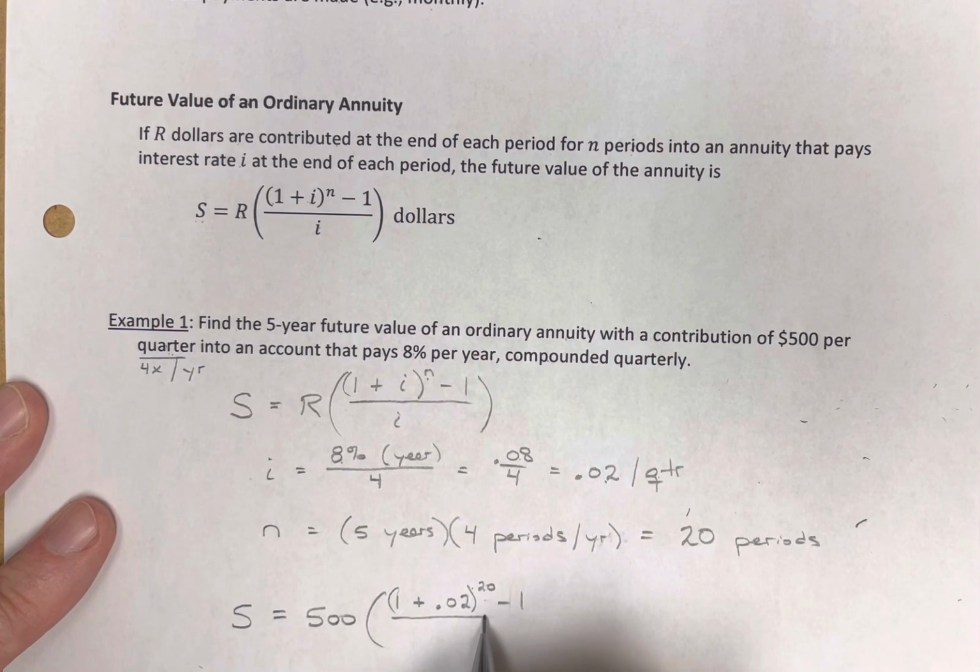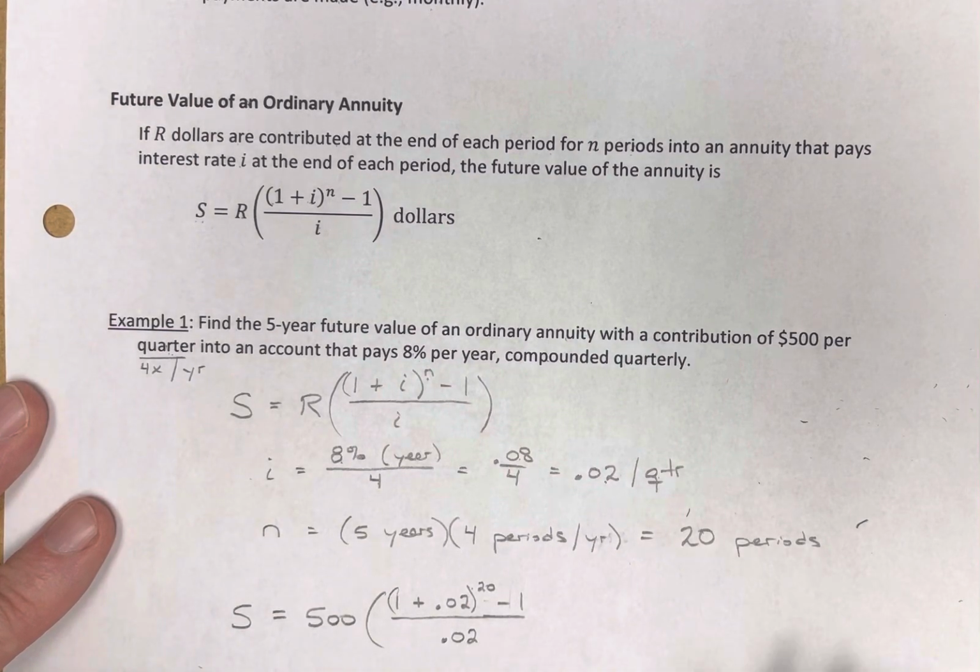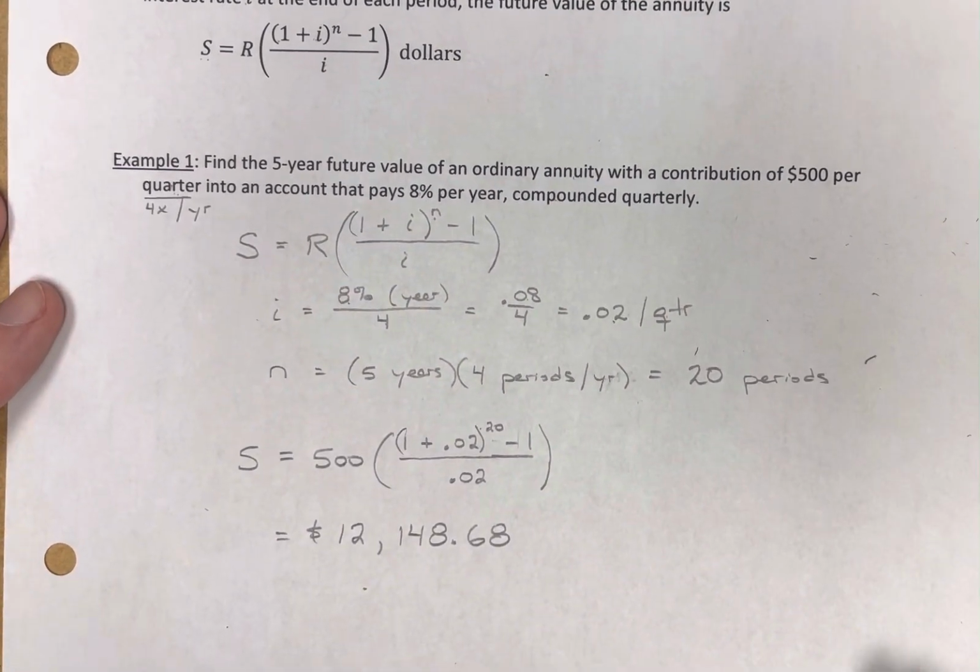And now we'll subtract 1, divided by i, the interest rate per period, which is 2%, 0.02. And all of that can go into a calculator. And out comes $12,148.68.